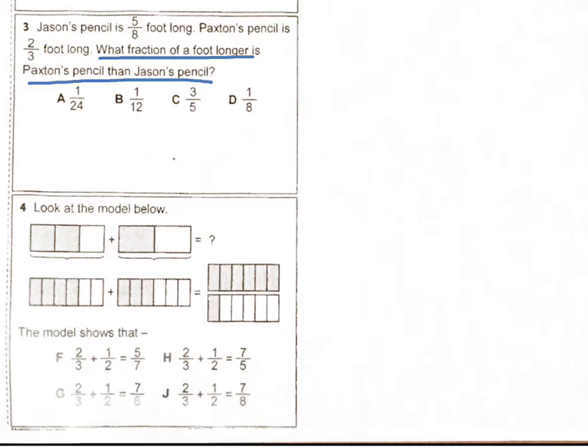Jason's pencil is 5/8, Paxton's is 2/3. How much longer is Jason's pencil? 5/8 minus 2/3. But they flipped the question. It says, what fraction of a foot longer is Paxton's pencil than Jason's? Indicating that 2/3 is going to be longer than 5/8. So you have to do 2/3 minus 5/8.